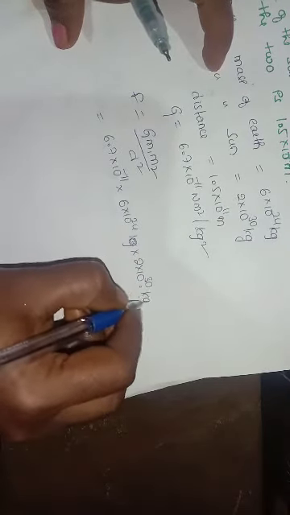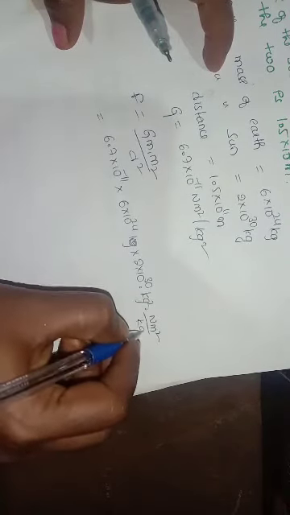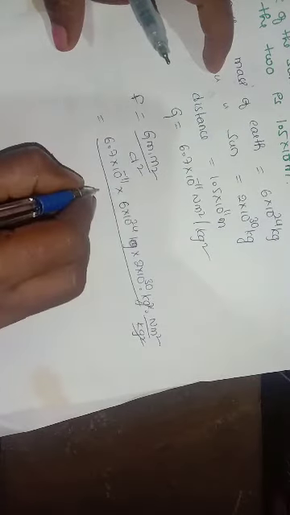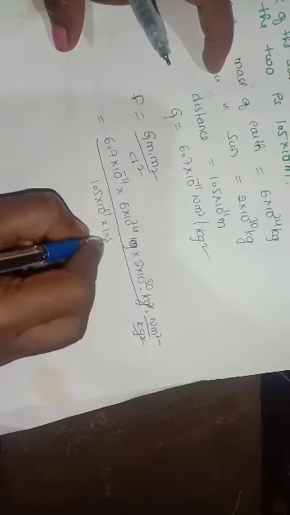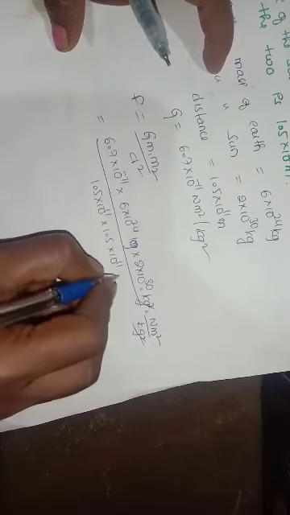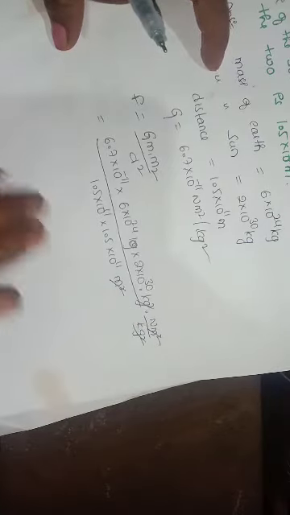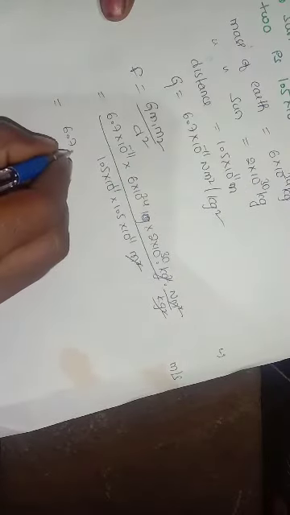Here kg square cancels, and the distance square is 1.5 into 10 to the power of 11 into 1.5 into 10 to the power of 11 meter square. Meter square cancels. What is the unit left here? Newton only.